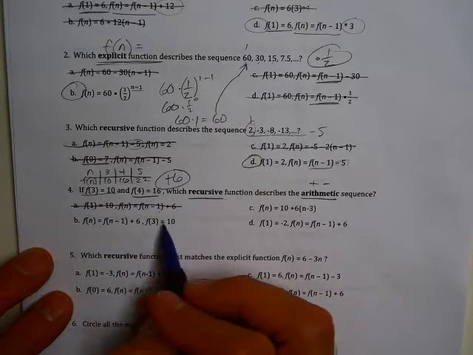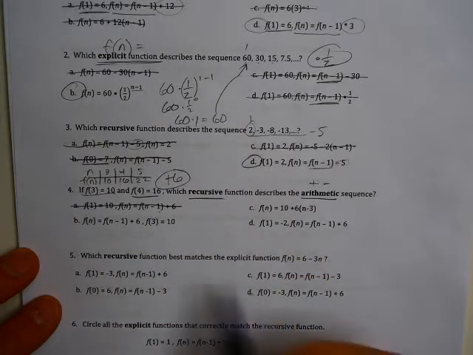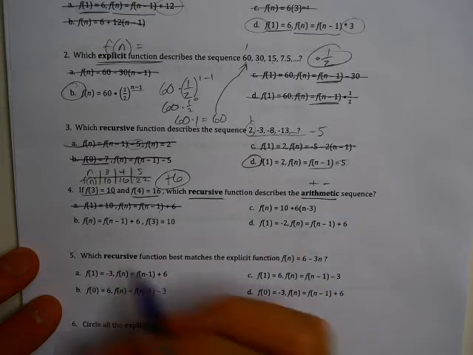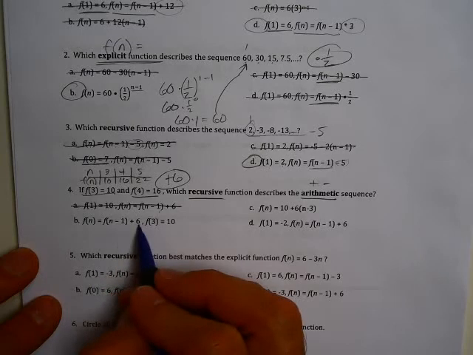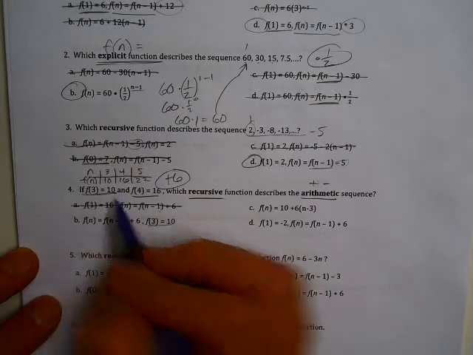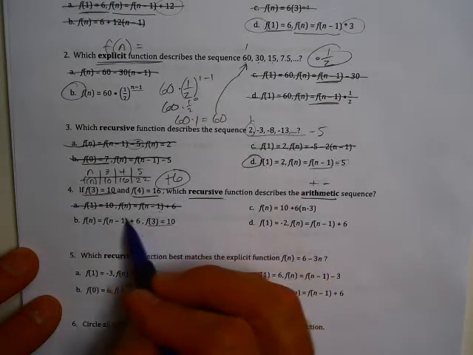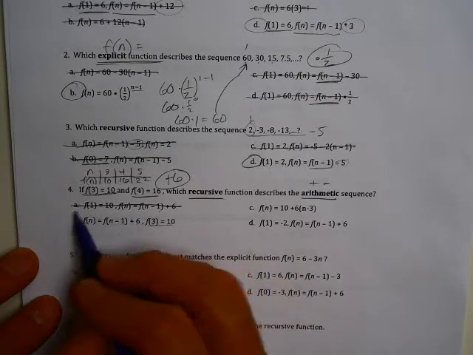And in this particular problem set, they're not always writing everything in the same consistent pattern. They're mixing it up, which makes it a little tough for us sometimes. Looking at B, I have recursive. I'm adding 6, and I start at f of 3 equals 10. That matches here. I'm adding 6 to the previous term. That matches there. To get to the next term, we have B.